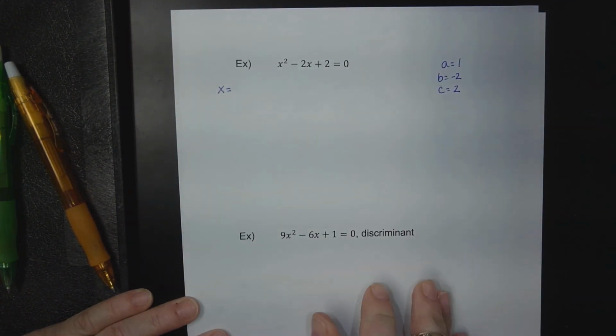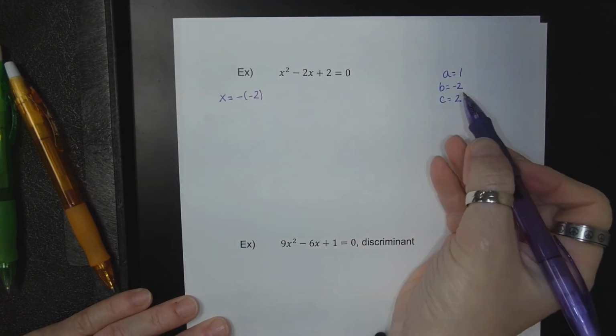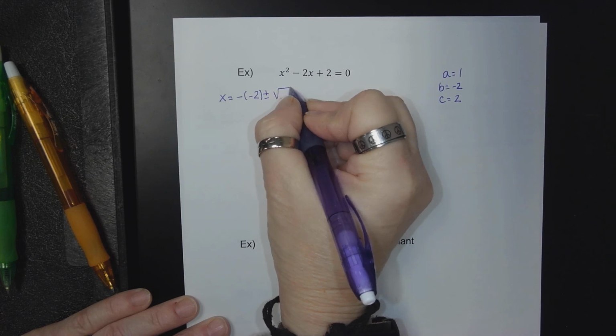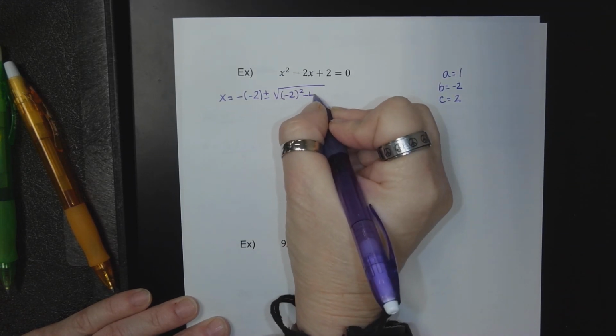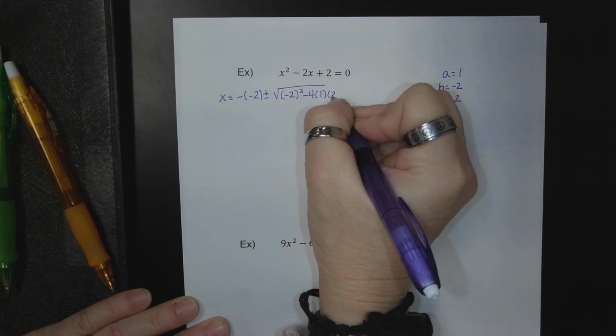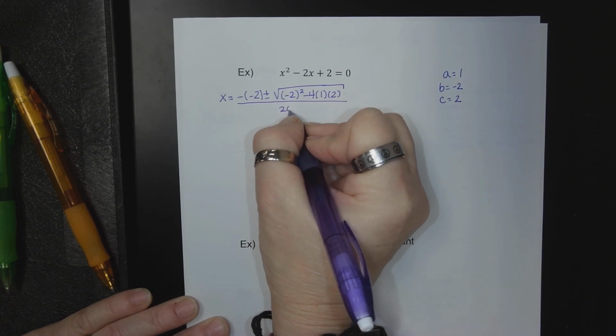So x equals negative negative 2, because it's a negative b and this was already negative, plus or minus the square root of negative 2 squared minus 4 times a times c, all under the square root, over 2 times 1.